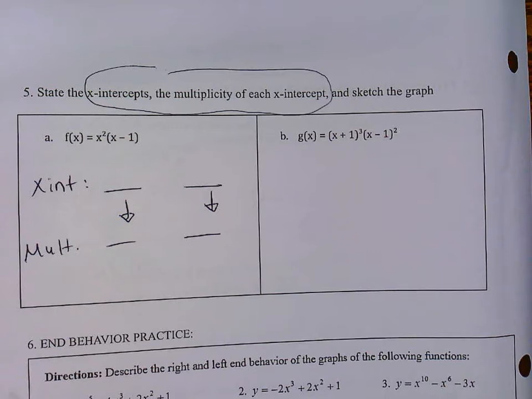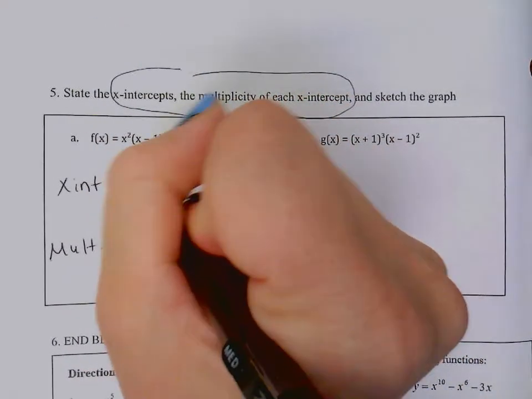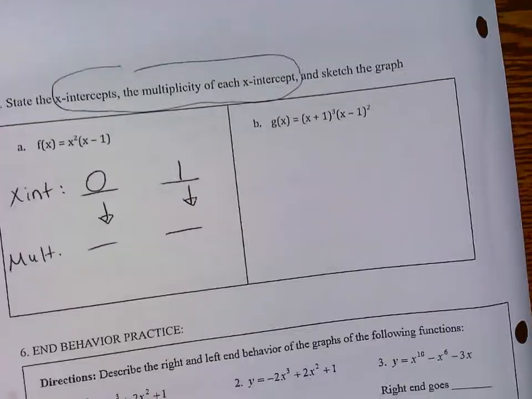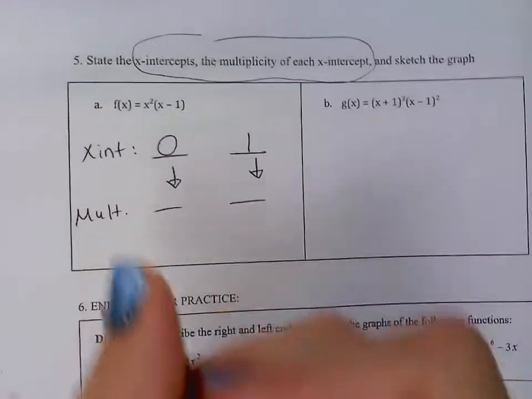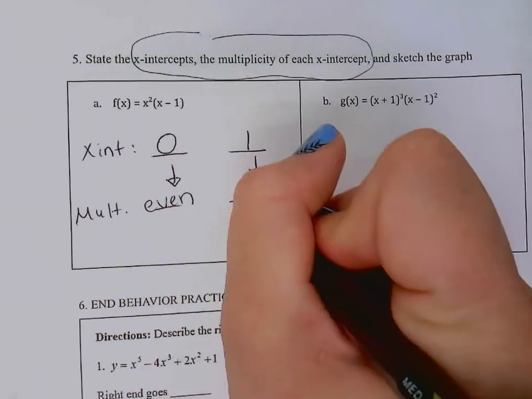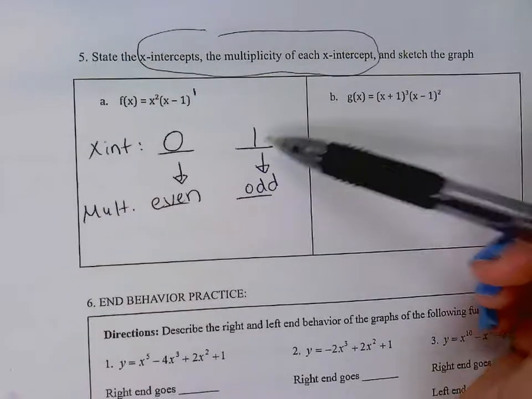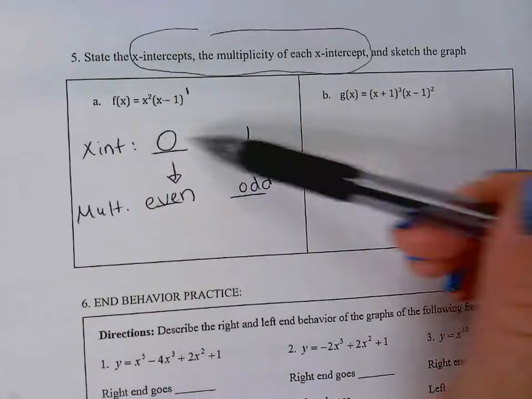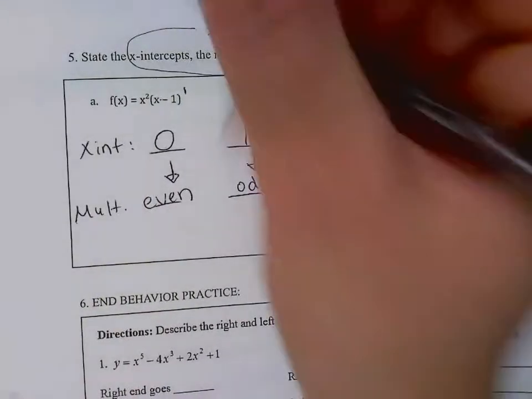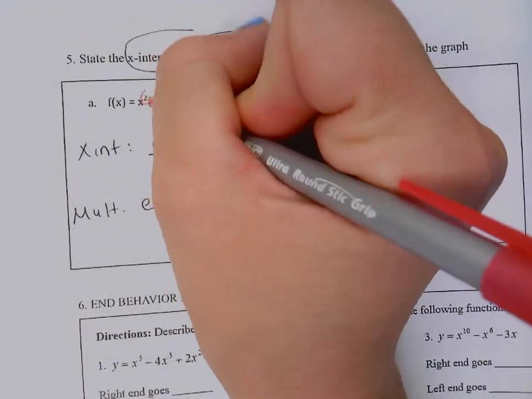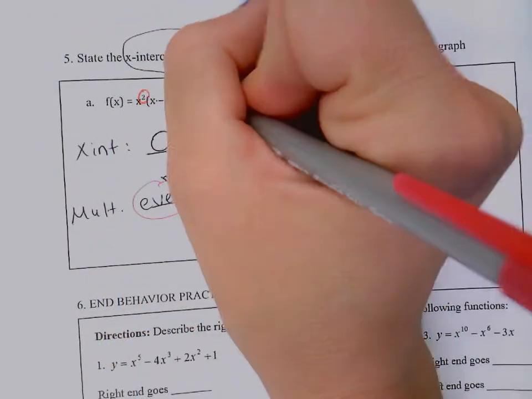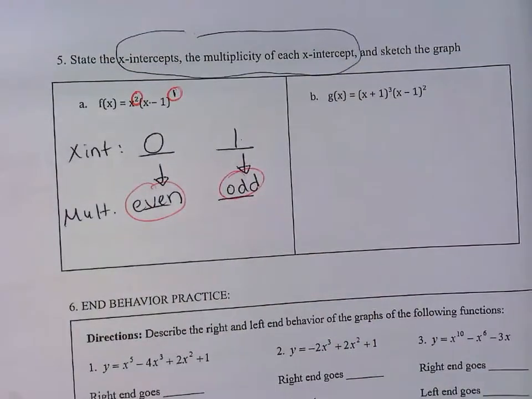So it's already in factored form. So you should be able to figure out what x has to be. Go together. So you should have gotten that 0 and positive 1 were your two x-intercepts, right? So the multiplicity for this one was even, and the multiplicity is the exponent, right? It doesn't matter that the number 1 itself is even or odd, or the number 0 itself is even or odd. It's the exponent up here. This 2 tells you that it's even. This 1 tells you that it's odd.